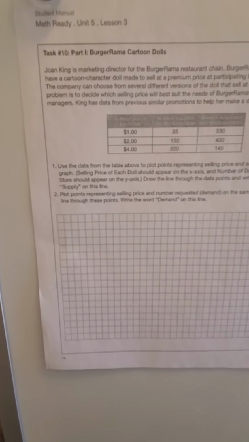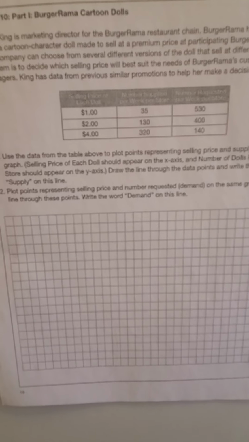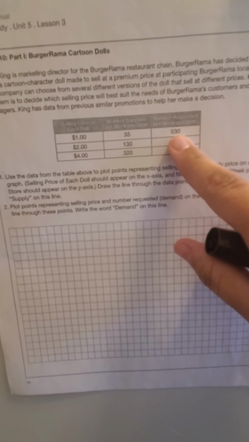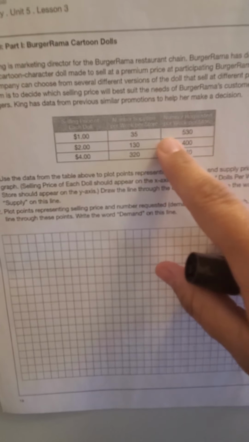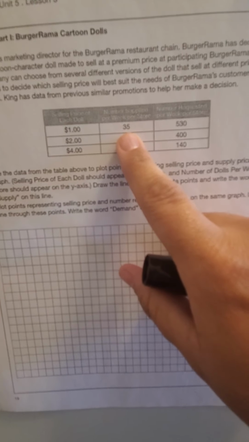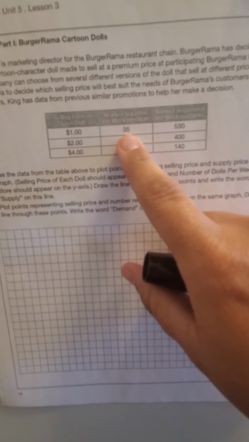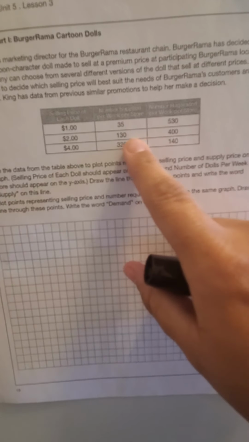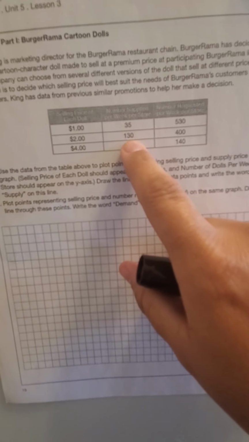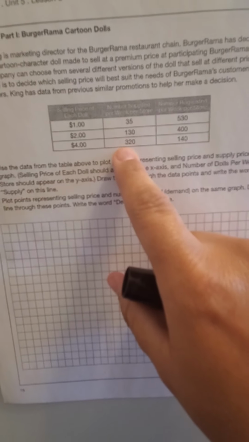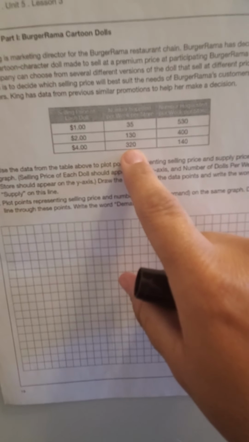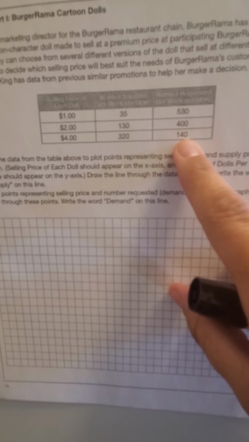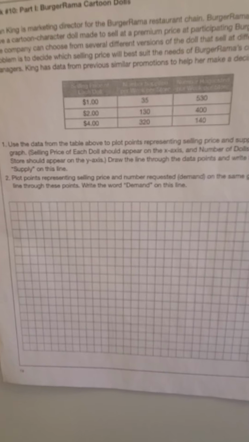Okay, so they collected some data from the past, and they said if they set the price at $1, we notice there's going to be a lot of people that want it. Okay, we like a bargain, right? But we're only going to supply that many because we're really not making that much money. Okay, and then at $2, the number of people went down, but it's still a lot of people. But the company still doesn't want to make a ton of dolls. Now, you notice at $4, hey, that company's ready to make some dolls. If they're going to make $4 a piece off of them, heck yeah. But now the number of people has gone down, okay? So we're going to figure out supply and demand on this, okay?